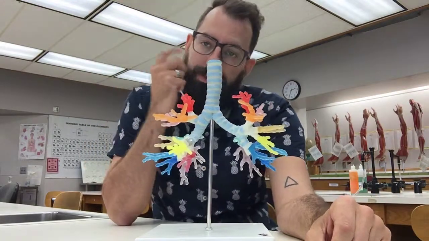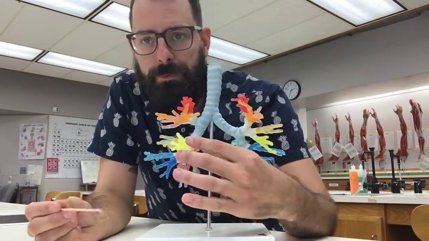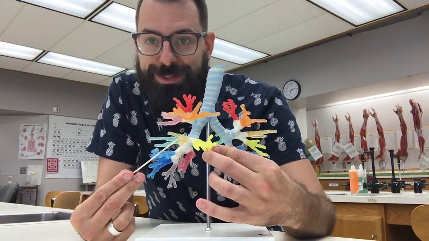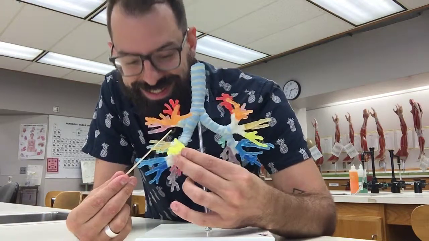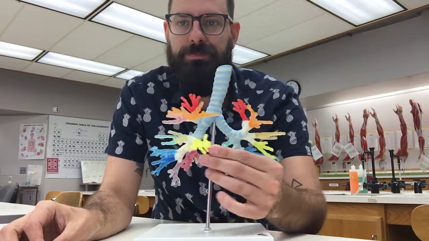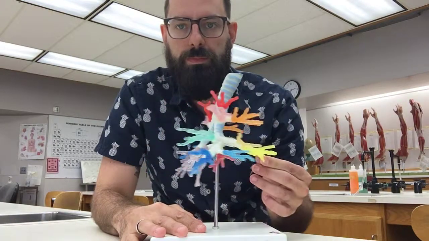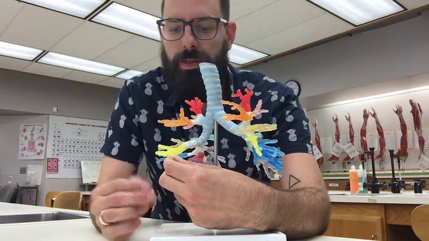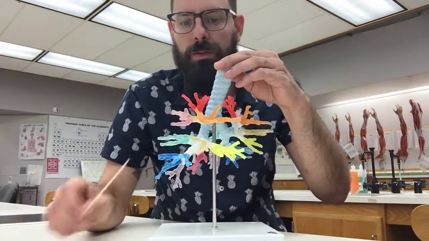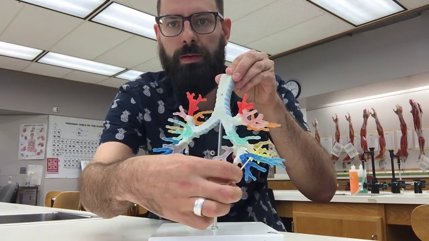The right middle lobe has 2 segments, medial and lateral. Yellow is medial. Dirty clear is lateral. So, yellow, medial. And dirty clear, lateral.